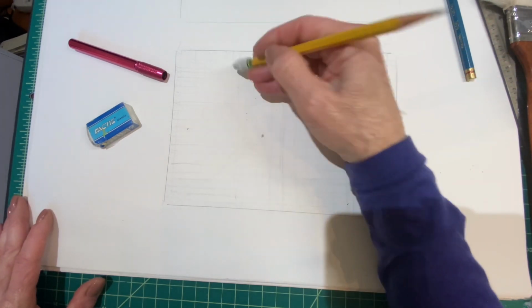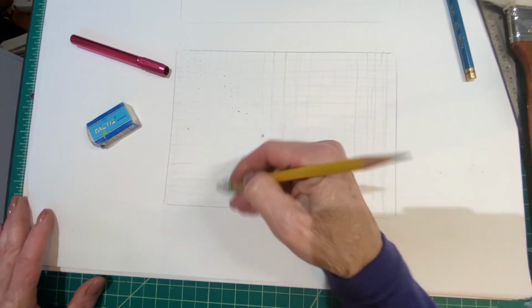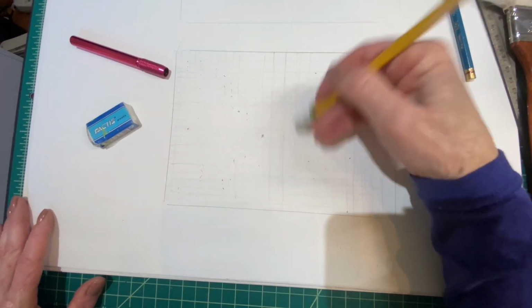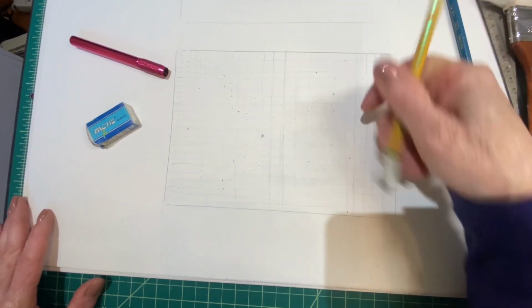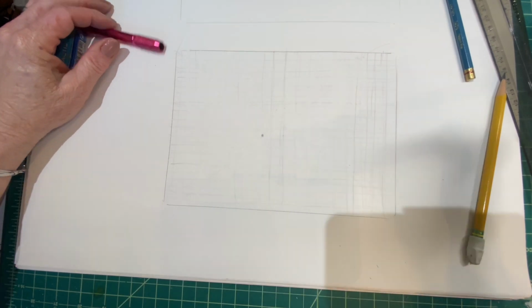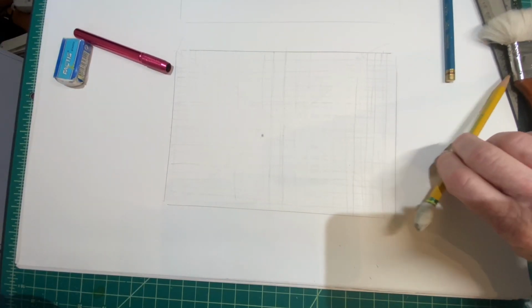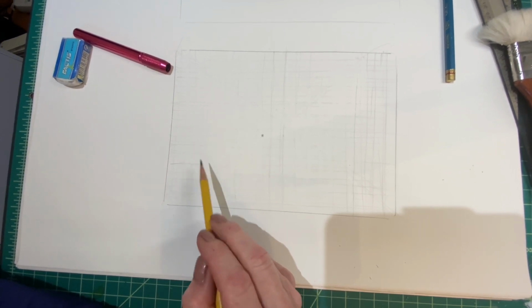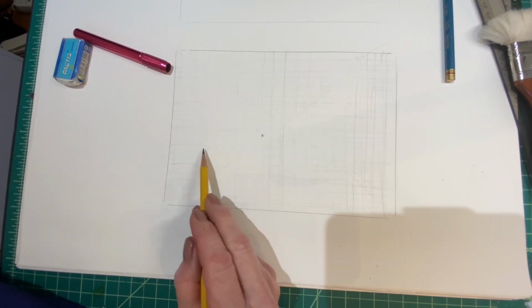I'm going to kind of get rid of those. I just needed to find the middle of the page. And you don't need all of this grid. It can get confusing, but it's helpful to have it there. That's why we're putting it there. All right, so now we're going to look at where the horizon line is of the floor. And I'm going to put it right here.